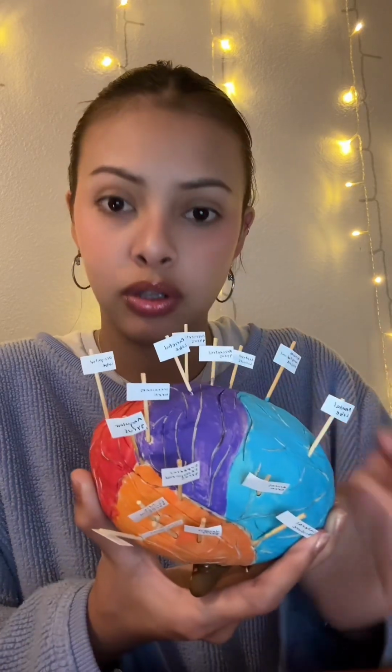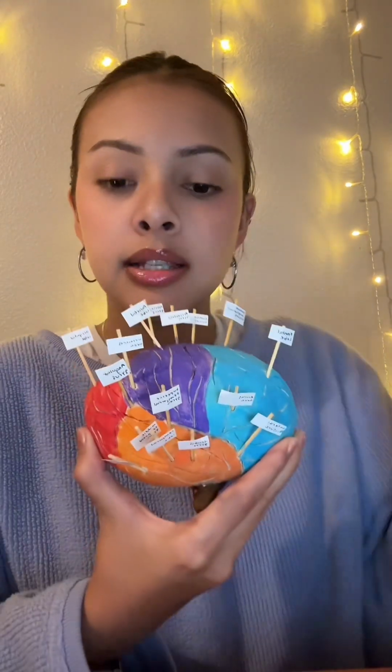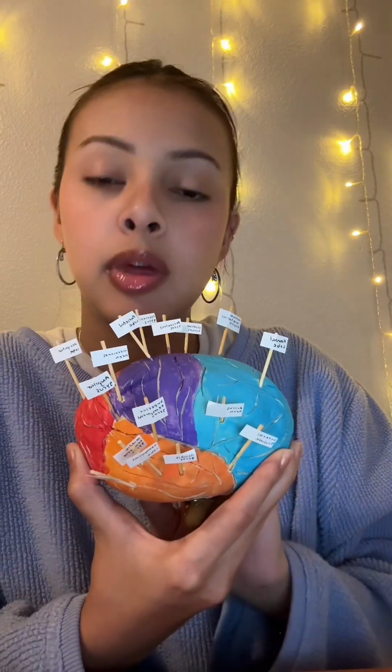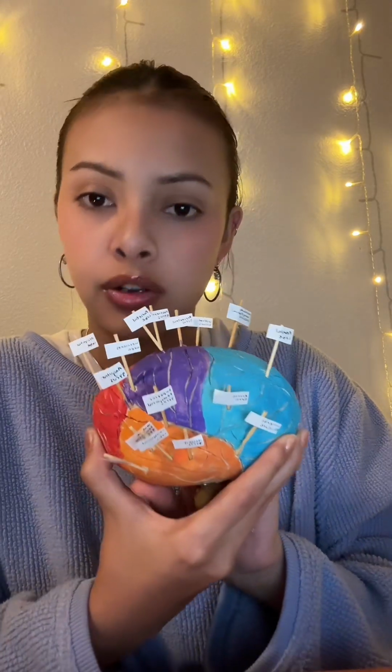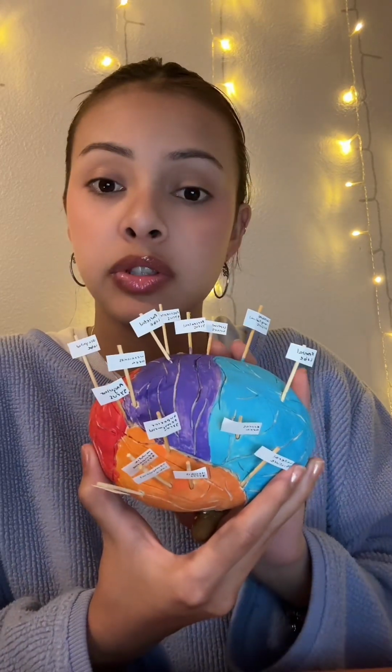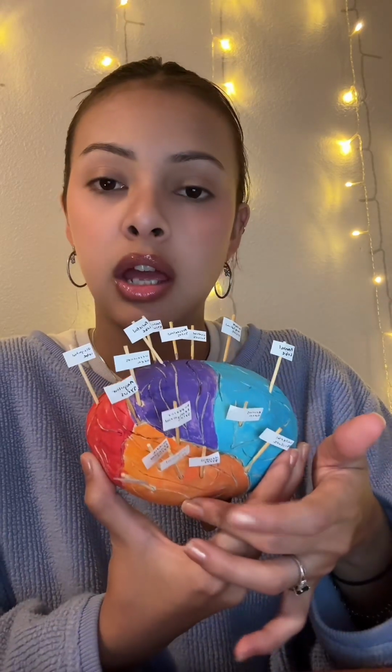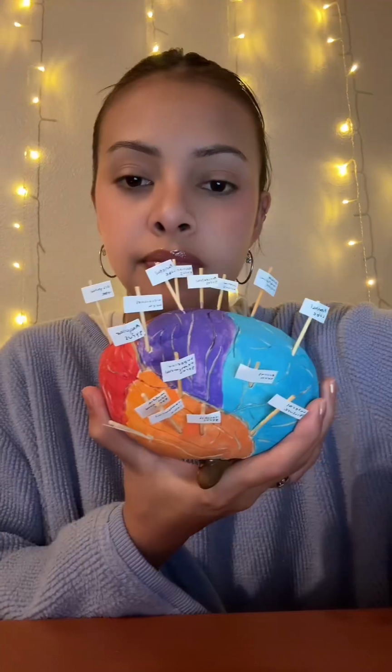For the occipital lobe, this is basically like your body's camera. This takes in any visuals that you are seeing through your eyes and processes it to understand what you're looking at. Lastly, we have the temporal lobe, and that is basically like your brain's audio recorder. It deals in hearing, memory, and understanding language.